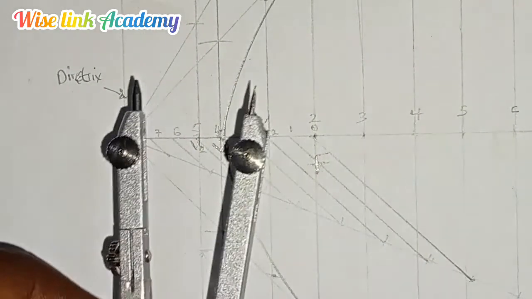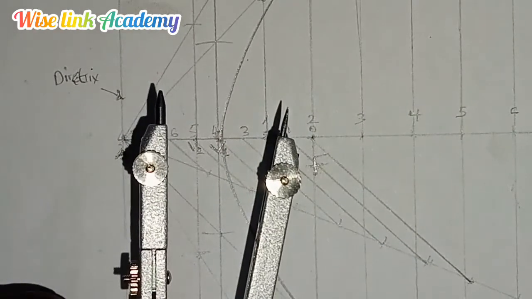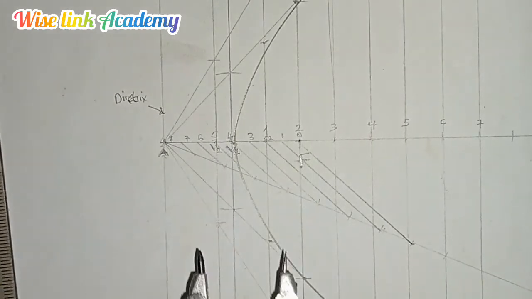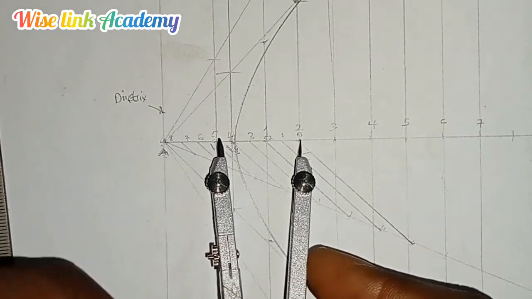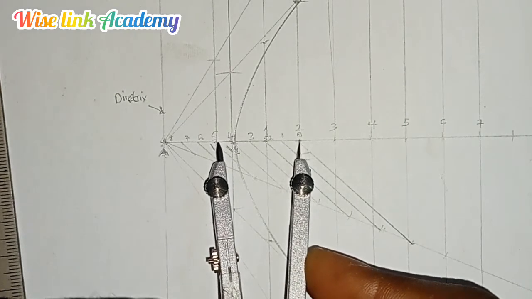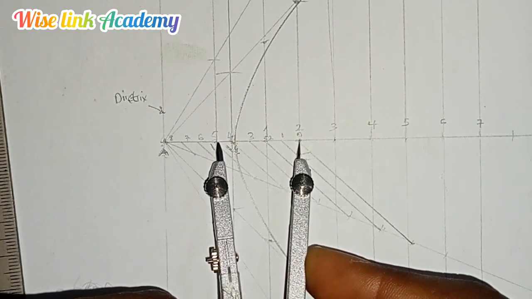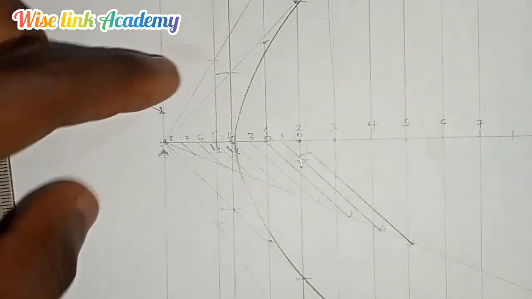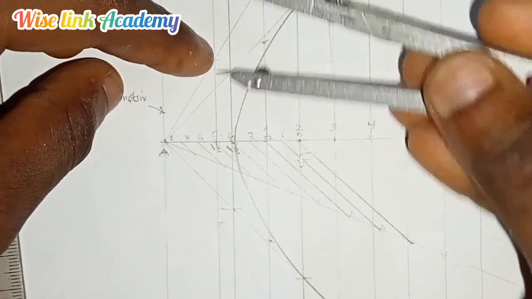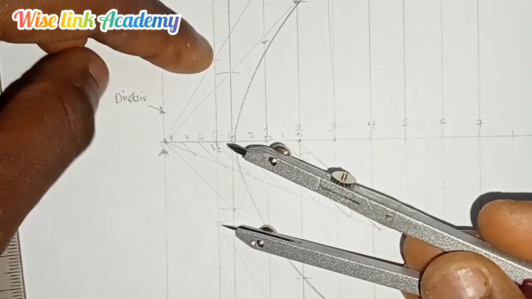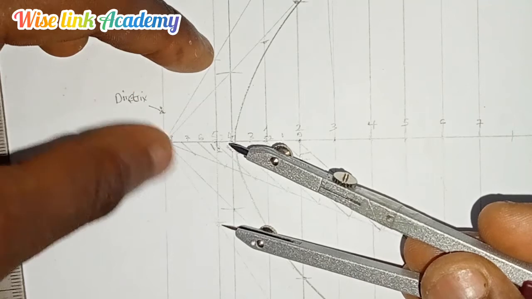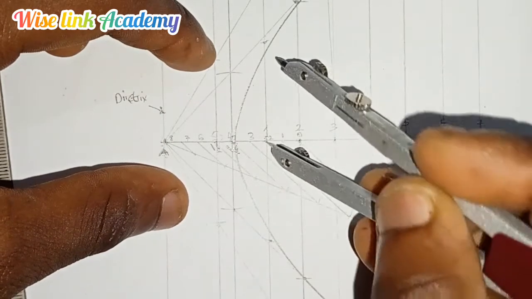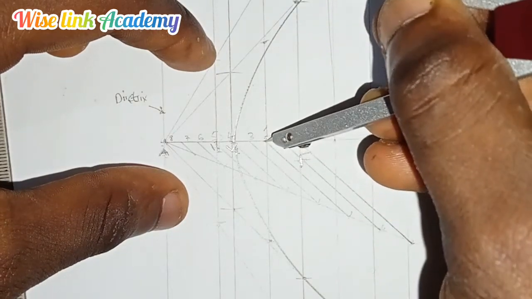So from a focal point, here, you take it to what? Our point. So when you have drawn, this is an arc here. This is an arc here, isn't it? For that our hyperbola. Yes. So the next thing to do is what? Come to your initial one. You take it upward to point 1.